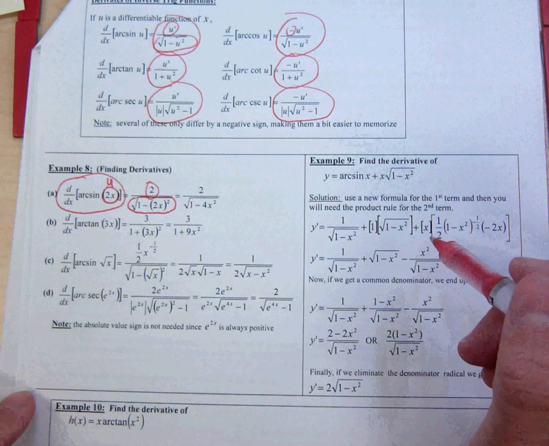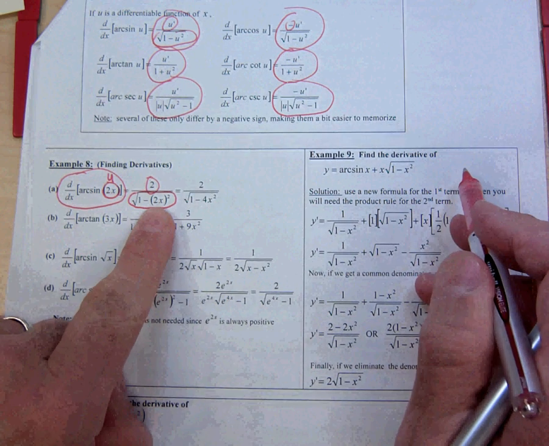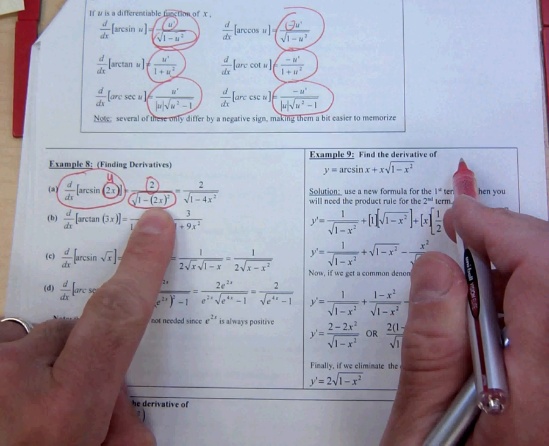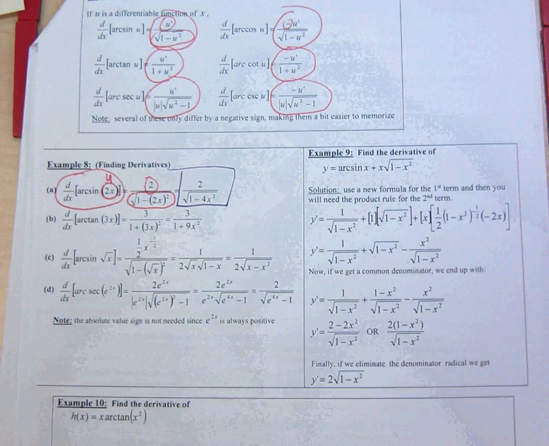Notice how I put the 2x in parentheses. Why did I do that? So I remember to square the whole thing. So what's 2x squared? 4x squared. So that's my answer. Any questions on that one? They're going to get harder, trust me.